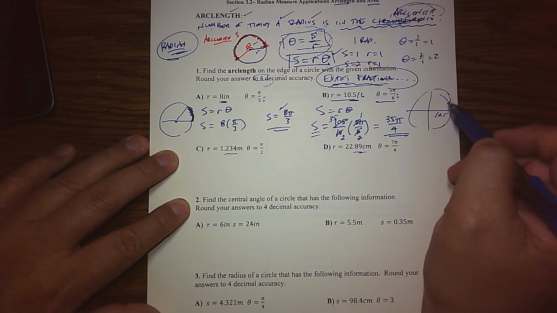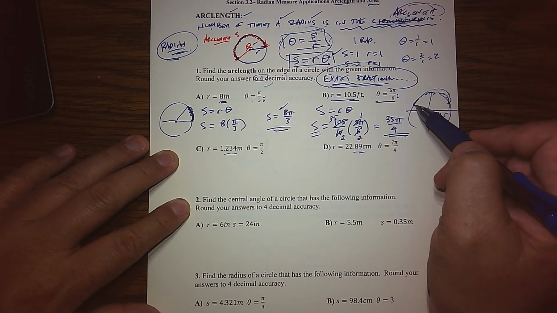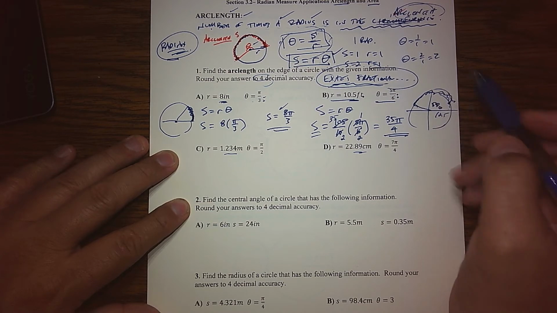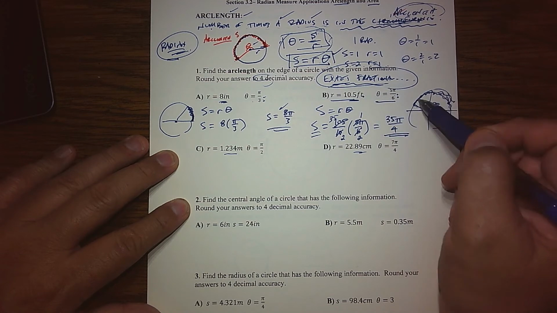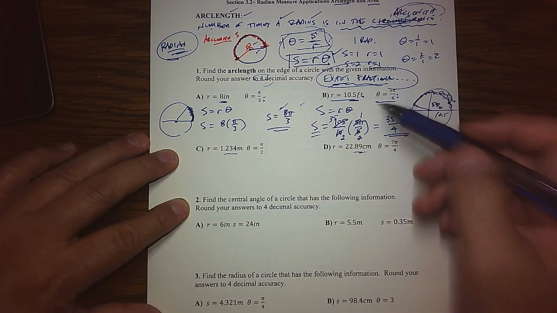5 pi over 6 is definitely taking me way over here to the second quadrant, right? And so this arc length that we found, there's the 5 pi over 6, a 30-degree reference if you would. And so the arc length along that edge is 35 pi over 4. Again, a nice exact answer, class rule.